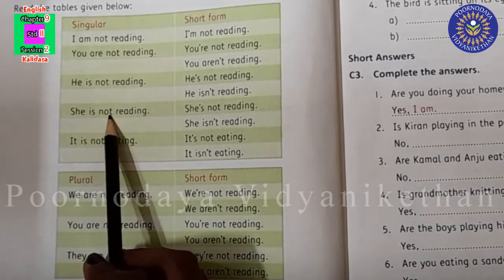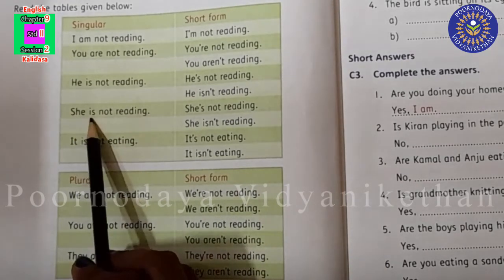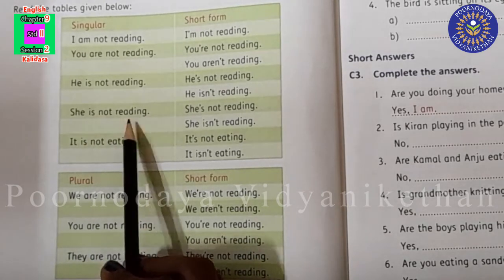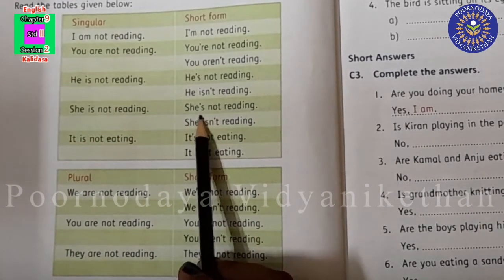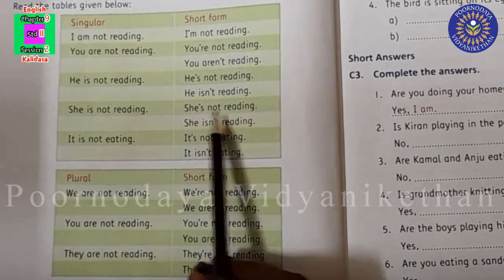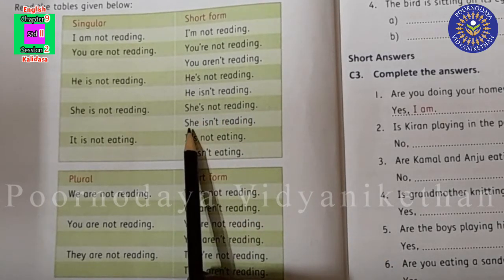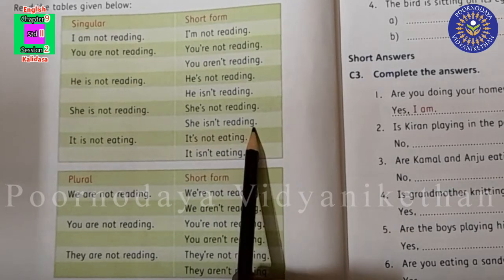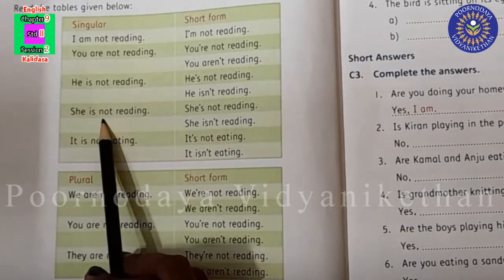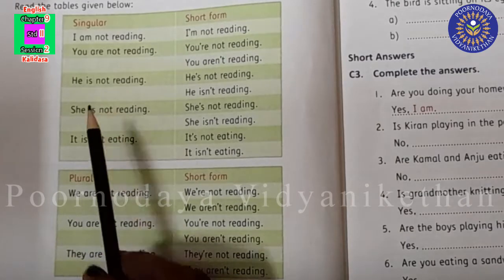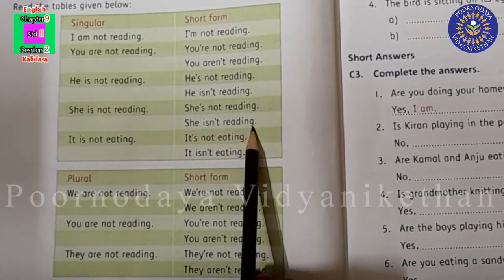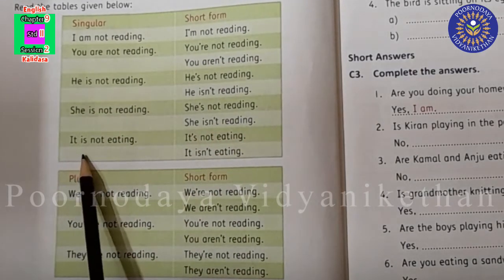See the next one. She is not reading. And what is the short form? She's not reading. Or we can say like this, she isn't reading. Isn't is the short form of is not. She isn't reading.